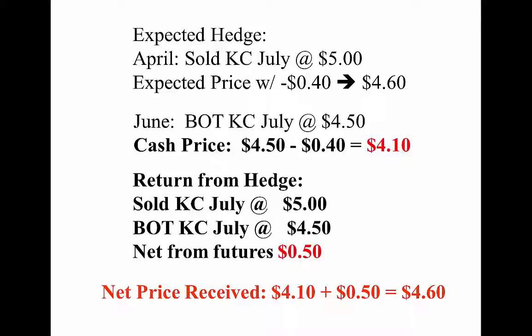And the projected price matched the actual net received because the basis was a minus 40 cents, as we had projected. If the basis would have been a minus 50, say in June, then the cash price would have been $4 and our net price would have been $4.50. If the basis would have been a minus 30 in June, then our cash price would have been $4.20 and our net price received would have been $4.70.